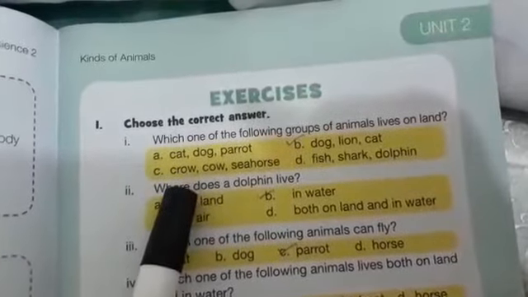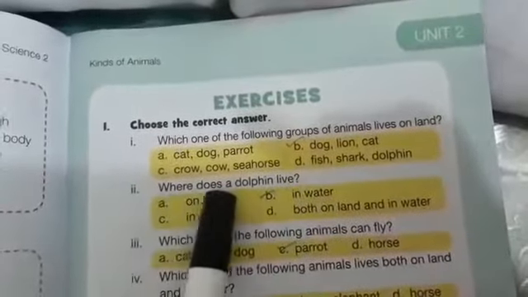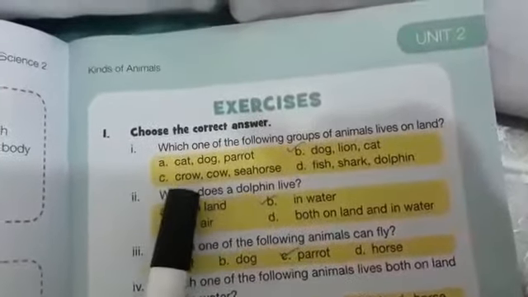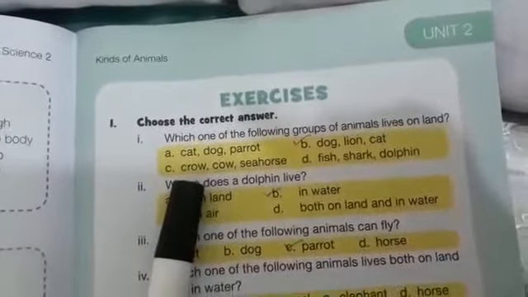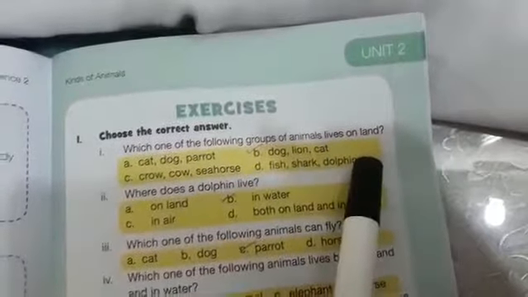If we talk about option C, crow, cow, seahorse. The three belong to three different living places. For example, crow, air animal, cow, land animal, and seahorse is a water animal. In the same way, fish, water animal, shark, water animal, dolphin, water animal. But here we have to find the group that lives on land. Clear? So B is the correct option.